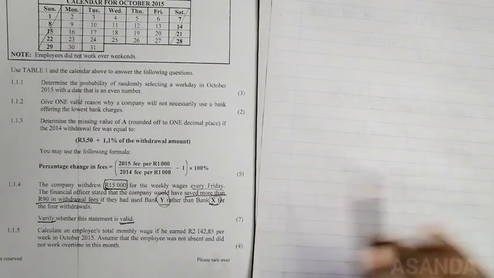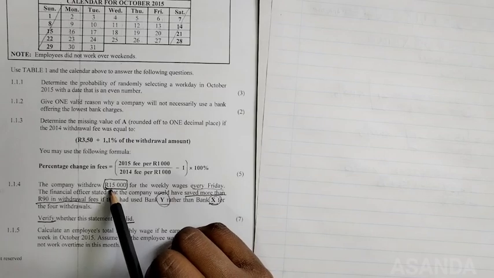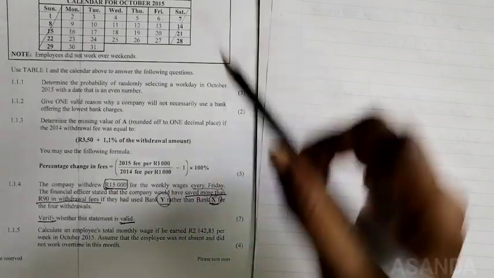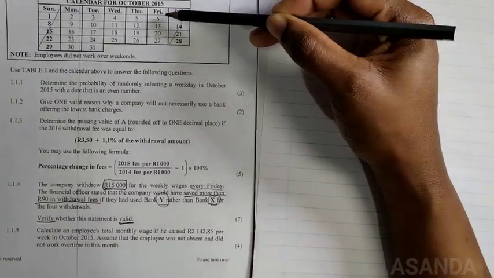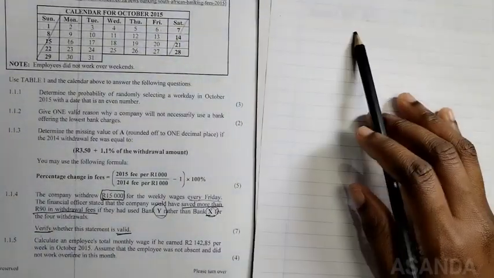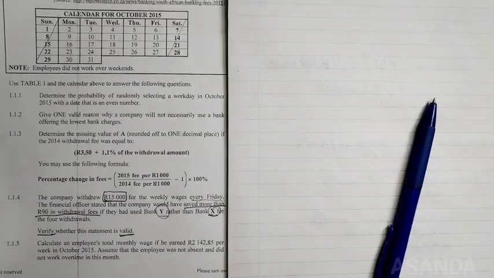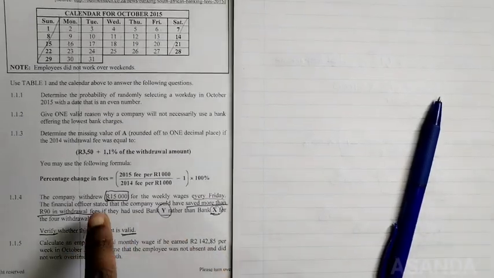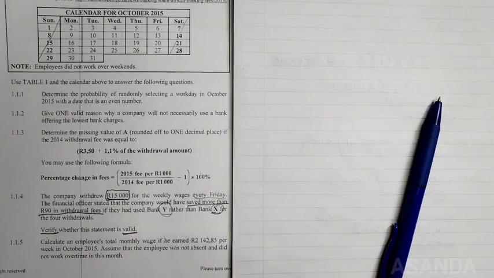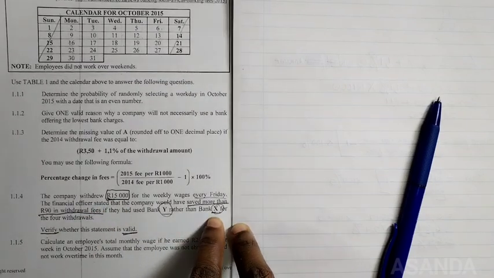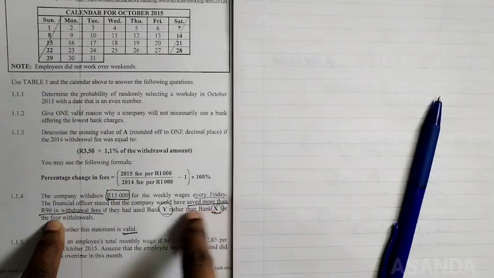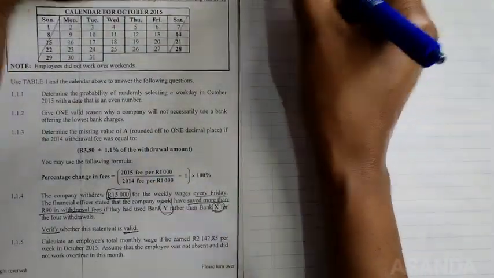Okay, how much are they withdrawing? They're withdrawing an amount of 15,000 rand every Friday. So I'm going to count my Fridays. We've got 1, 2, 3, 4. We've got 4 Fridays. So we're going to look at our 15,000 rand. We're going to withdraw it from bank Y, pay our fees there, and then we're going to go and withdraw at bank X, pay our fees there, and then we're going to check which one is in accordance with the statement. Let's go in order.